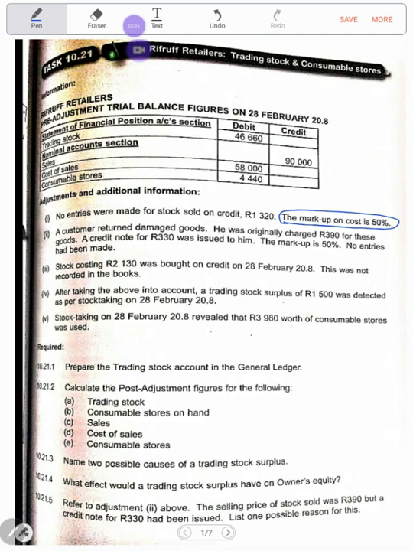After taking the above into account, a trading stock surplus of 1,500 was detected as per stock taking on the 28th of Feb 20.8. Stock taking on the 28th of Feb 20.8 revealed that 3,980 worth of consumable stores was used.